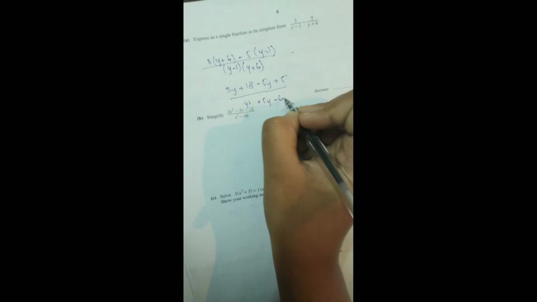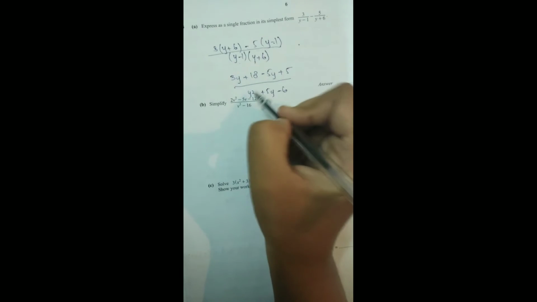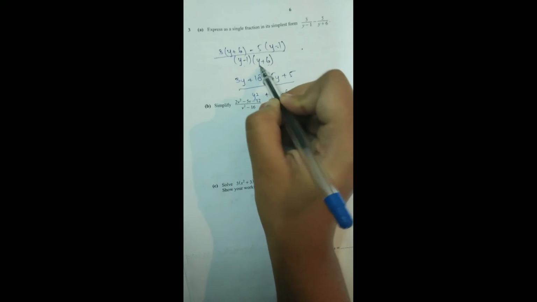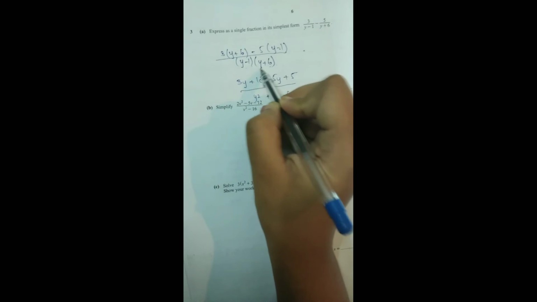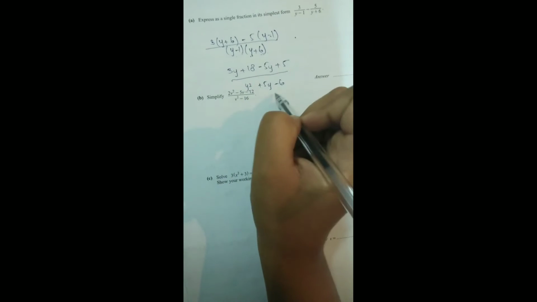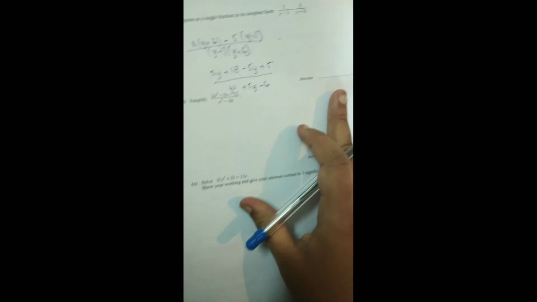and at the denominator it would be y square plus 5y minus 6. How would it be? y into y is y square, then y into 6 plus 6 and minus y, plus 6y minus y is 5y, and 6 into 1 is minus 6, minus 1 is here, so that's why. Now it would be minus 2y plus 23 over y square plus 5y minus 6. So this is the answer.